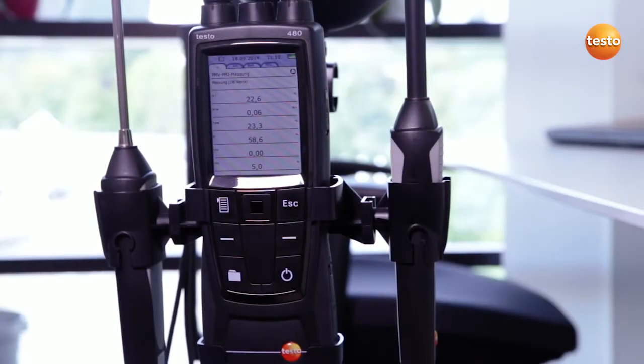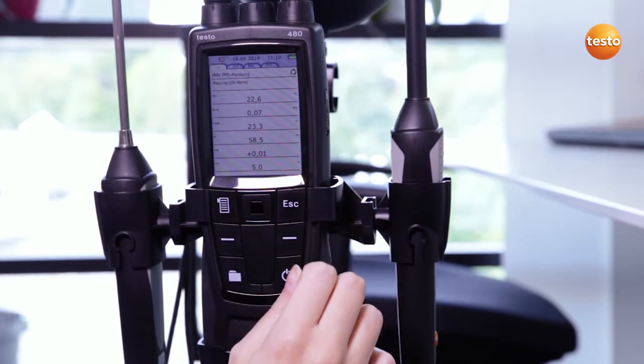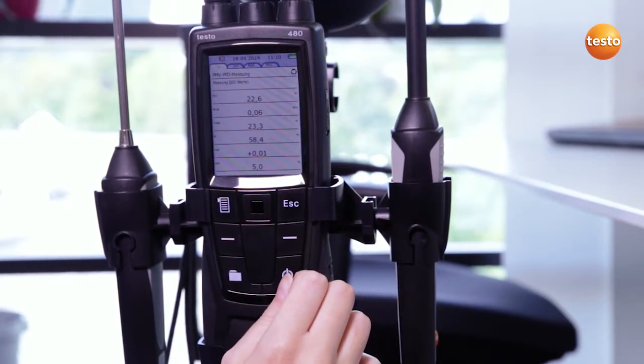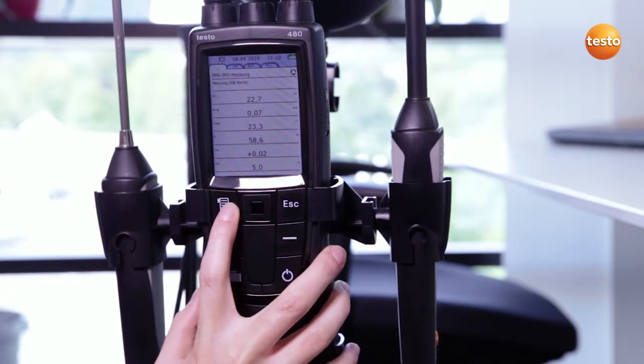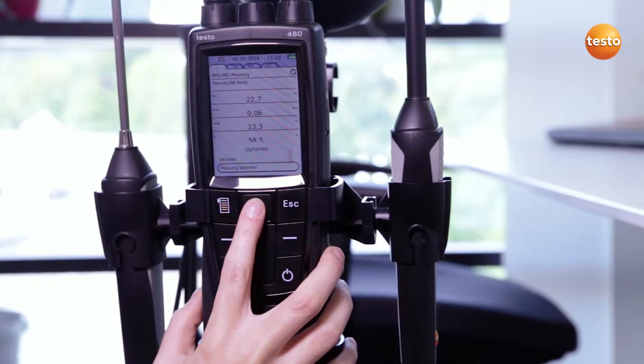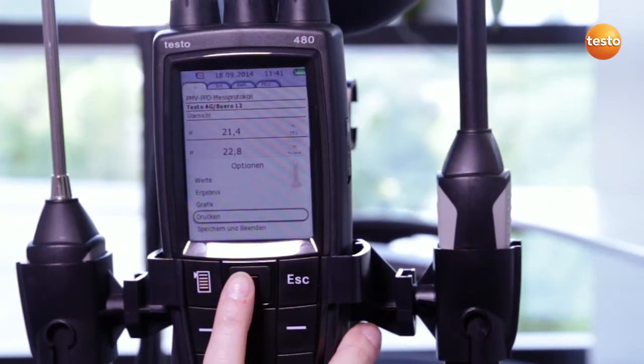I can observe the development of the measurement values while the measurement is running. Under constant conditions, the measurement values stabilize after about 5 minutes. The measurement can be finished. The Testo 480 can present the measurement results in a simple graph.